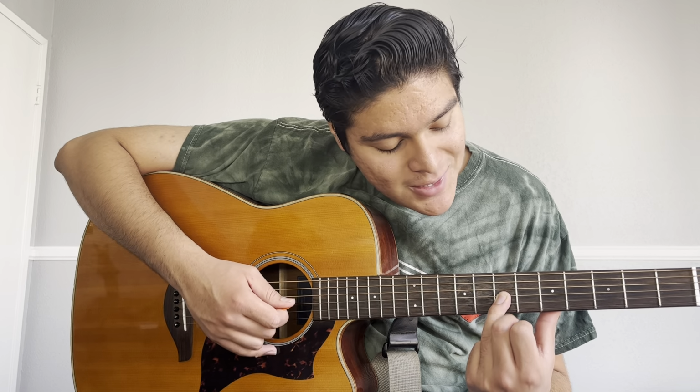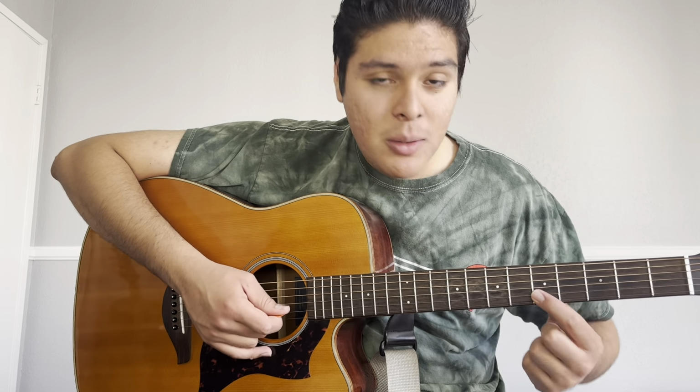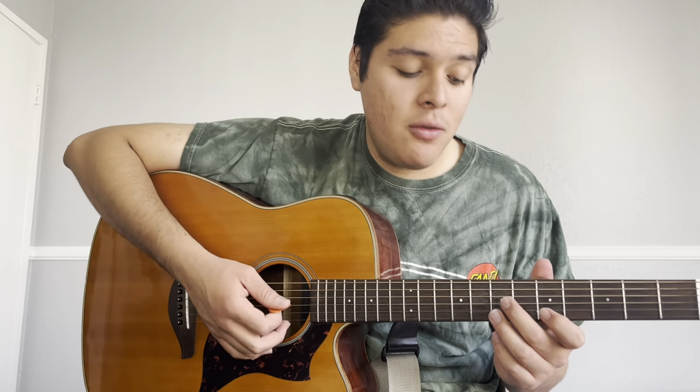It starts on the 7th fret of the G string, moves up to the 5th fret of the B, and then you're practically doing that until it ends, where it lasts for 2 times longer than 1 note.